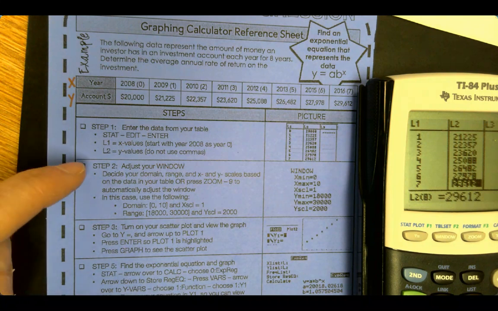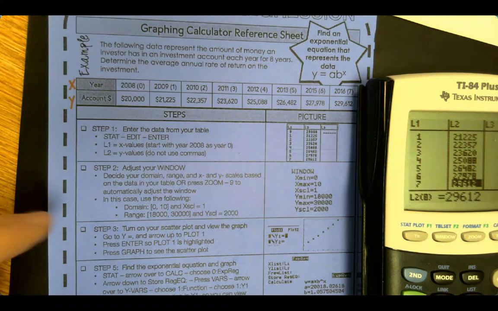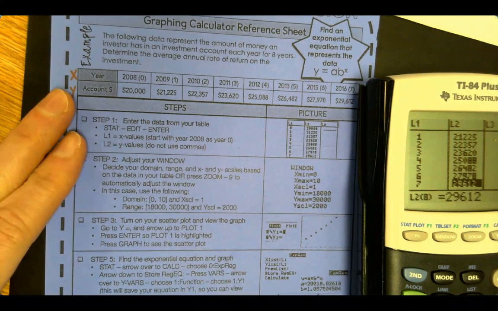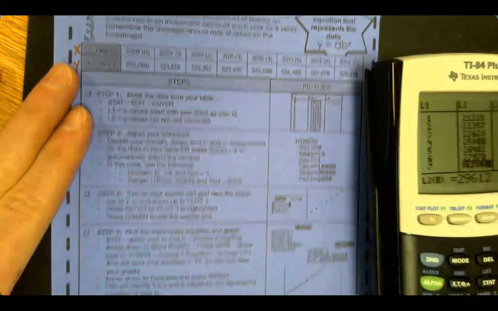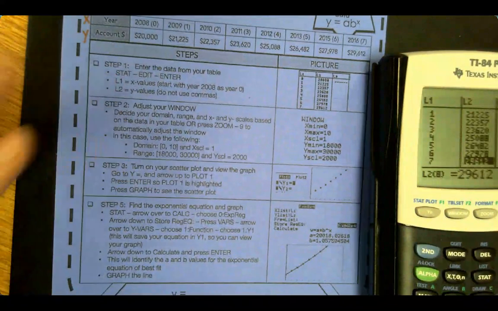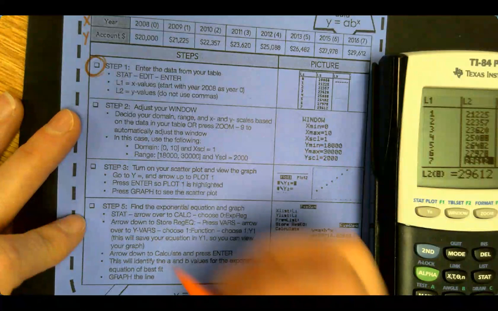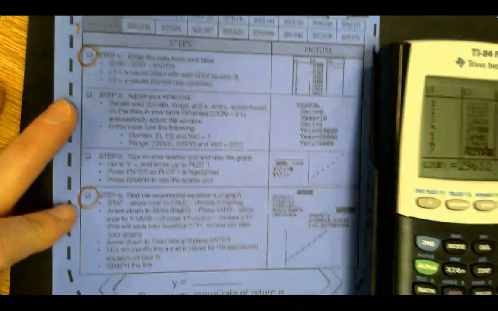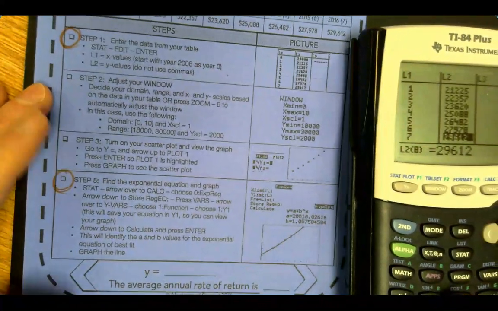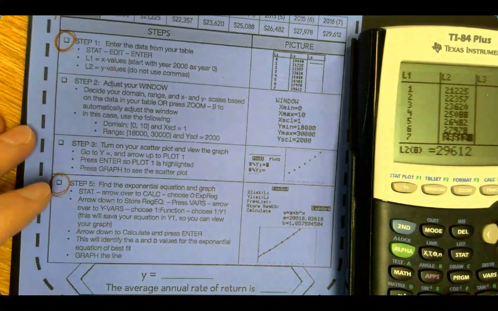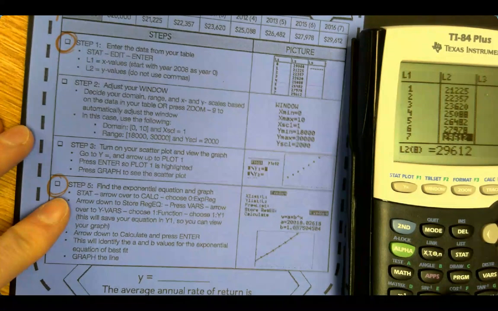Okay, we're not going to worry about step 2 and step 3. That is how you would put it on your graph. We're not going to worry about that right now. So we're going to do this step and then the last step. Don't worry about the others. You can if you want, but we're going to focus on just finding the equation.